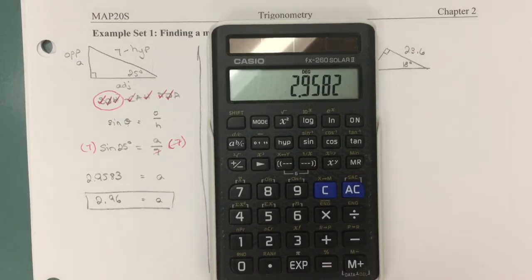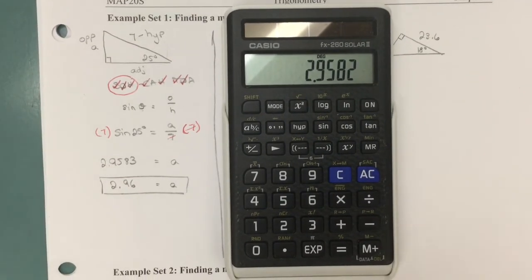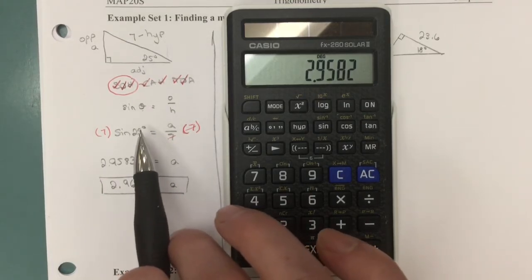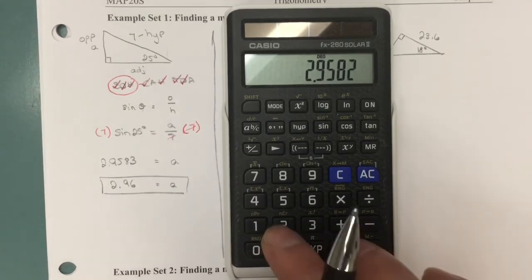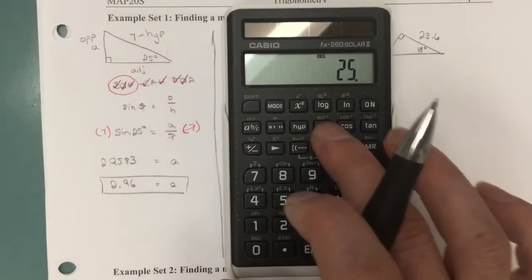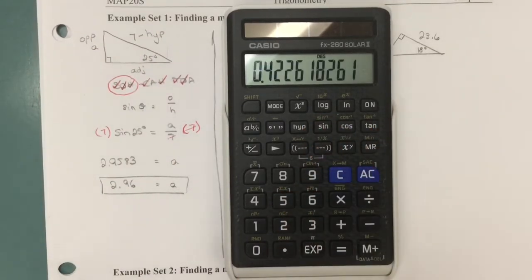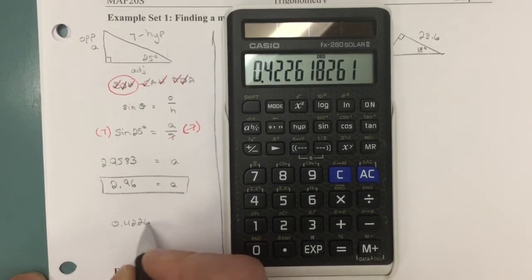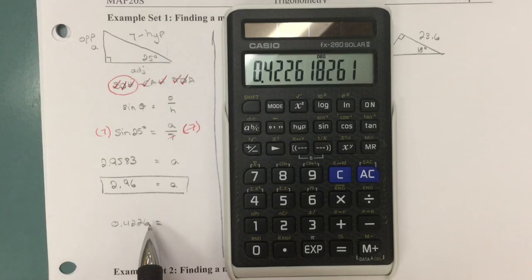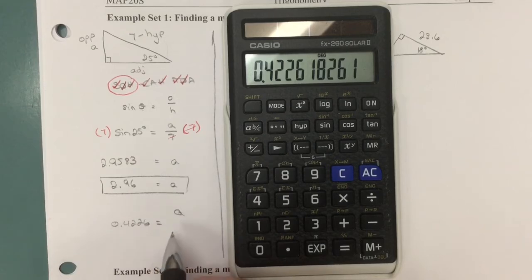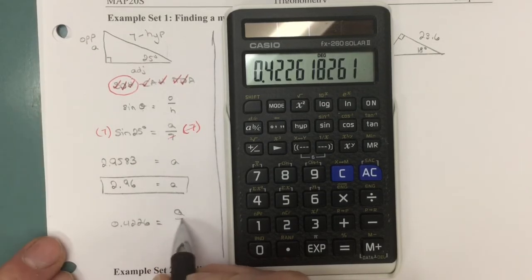So here is conceptually what you have done. You have used your calculator to change the 25 degrees into a ratio. So you've taken 25, and since you have the opposite and the hypotenuse, I want to use the sine ratio. So I figured out what my sine ratio is, and that is 0.4226. Now, in other words, 0.4226 has to be some number, and we call that number A, the opposite, divided by 7.